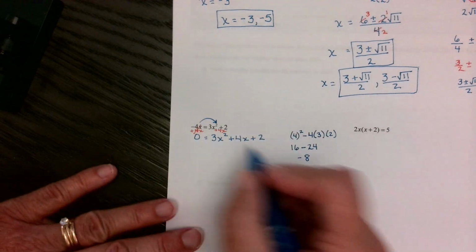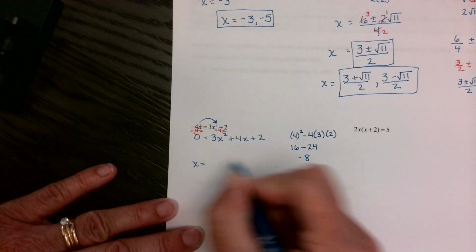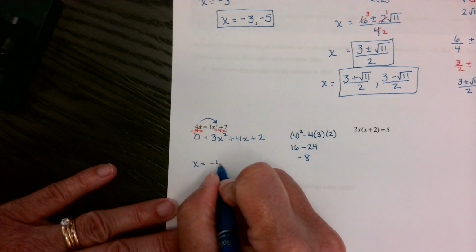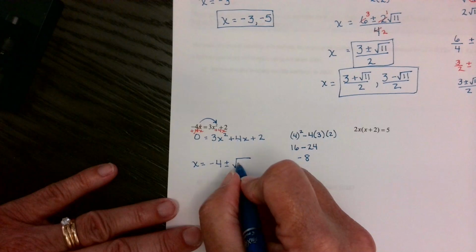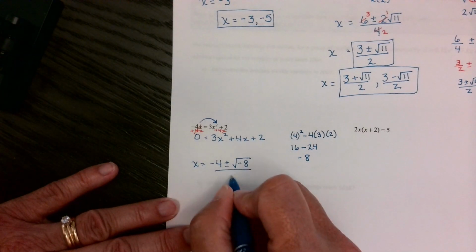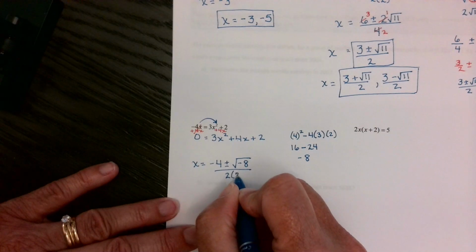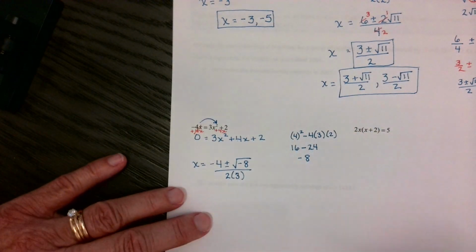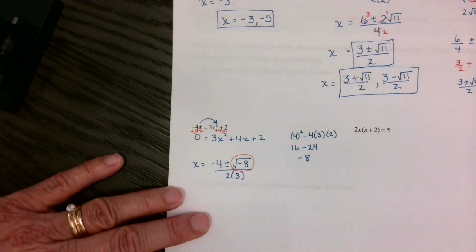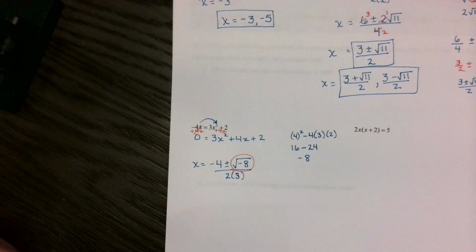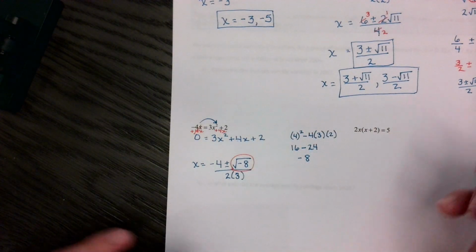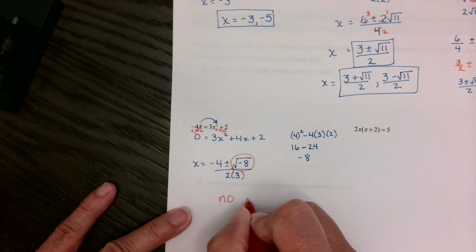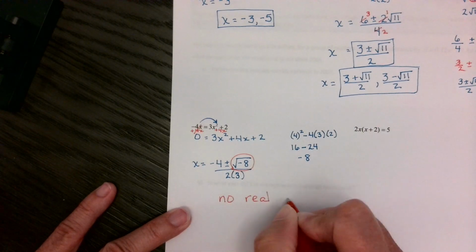Okay, so really, even if you didn't catch it, you'd say x equals negative b, which is negative 4, plus or minus the square root of b squared minus 4ac, which gives us that negative 8, all over 2 times our a, which is 3. Well, we're not allowed to take square roots of negative numbers in our class. If this was 1710, we would. Those of you that know about imaginary numbers. But for us, our answer is going to be no real solutions.